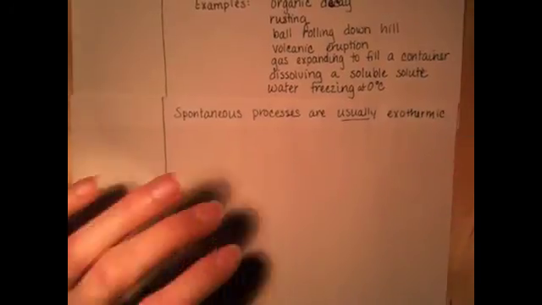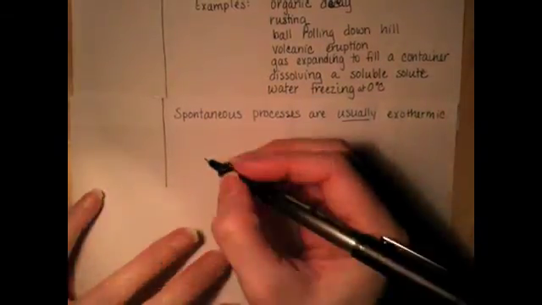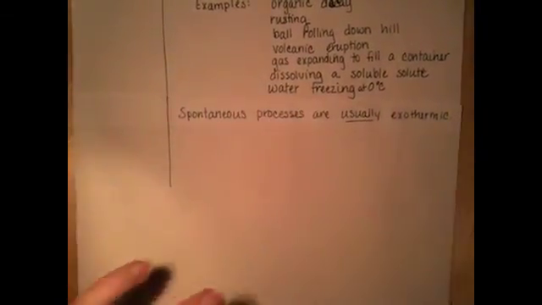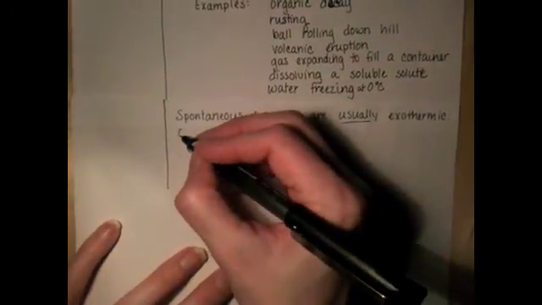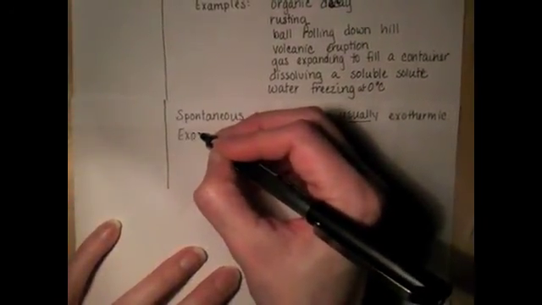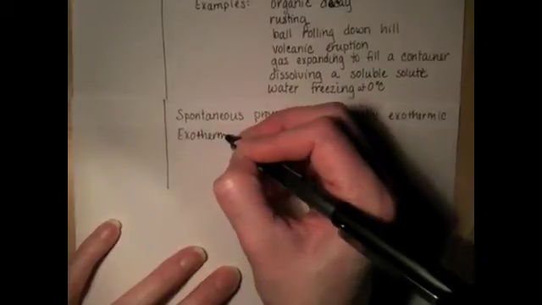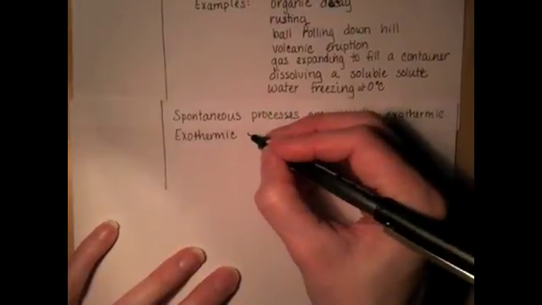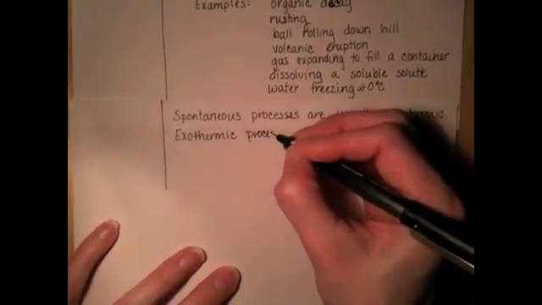So most of the time, if a reaction is exothermic, it's spontaneous. If it's spontaneous, it's exothermic. So we can write this in both ways. Spontaneous processes are usually exothermic, and vice versa. Exothermic processes are usually spontaneous.